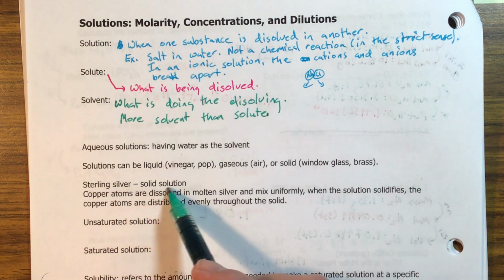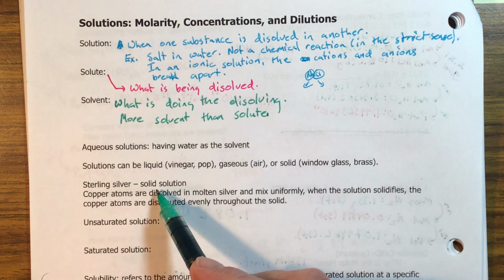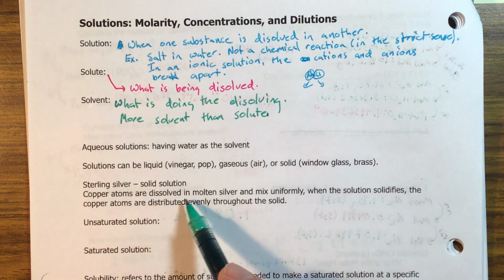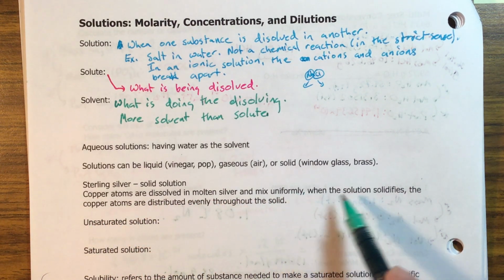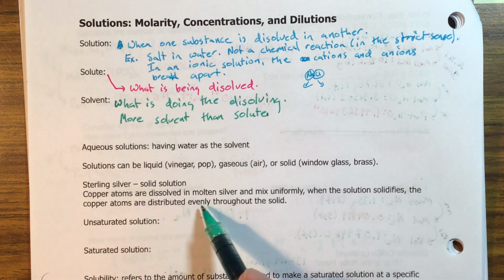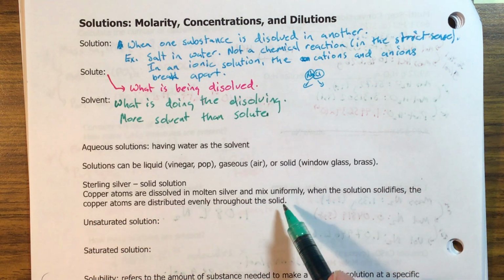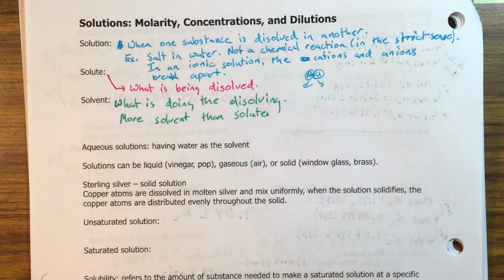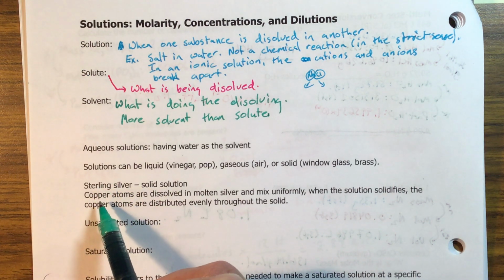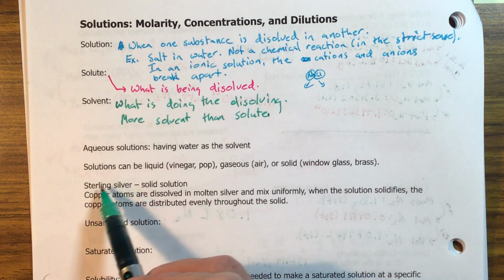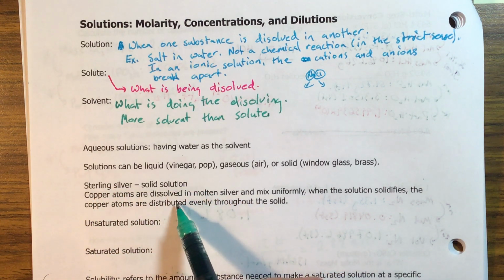Sterling silver is a solid solution. If you've ever bought sterling silver, the copper atoms are dissolved in molten silver and mixed uniformly. When the solution solidifies, the copper atoms are distributed evenly throughout the solid. Right, so this is common in metals, and you make sterling silver with copper in order to probably increase the rigidity, the hardness of it, so that when you shape it into something, it stays in that shape better. Gold often is like this. Gold often has stuff dissolved into it.